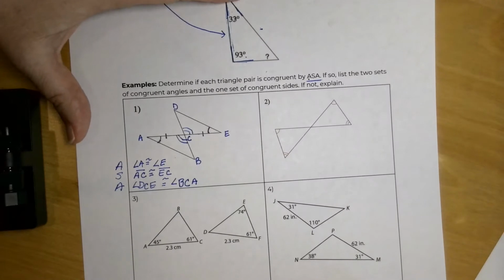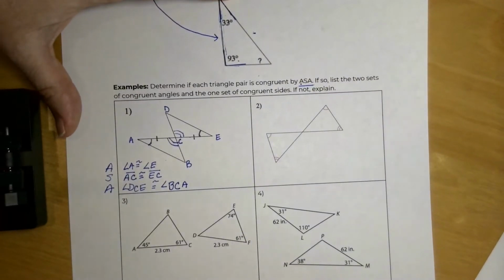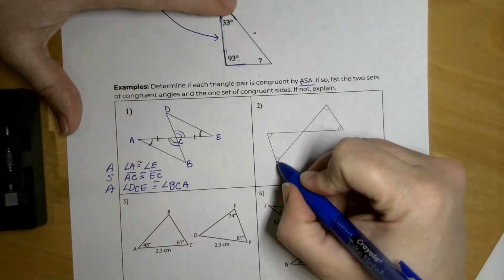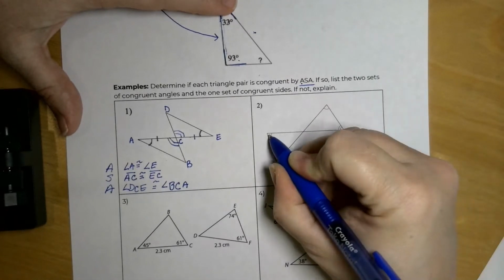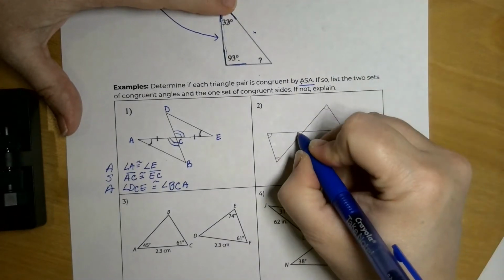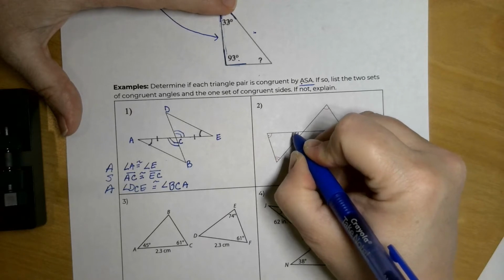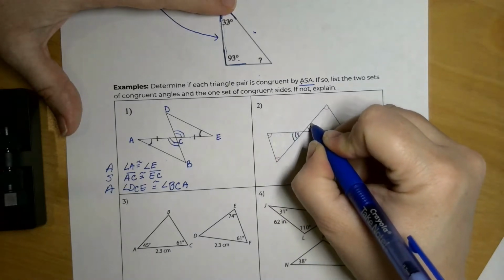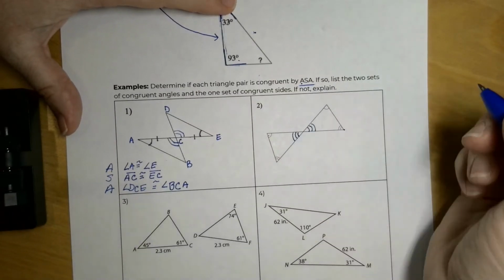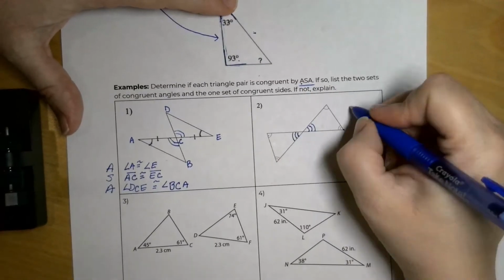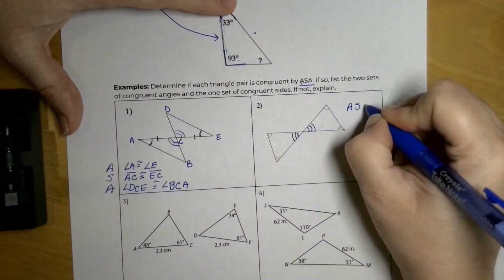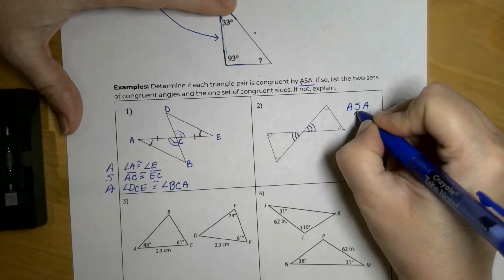Okay. Number two, are they congruent by angle, side, angle? Well, I have congruent angles here, and I have congruent angles here. Are these ones congruent? Yes, because again, those are vertical angles. And so they are congruent. Do I have angle, side, angle though? No, we're missing a side.